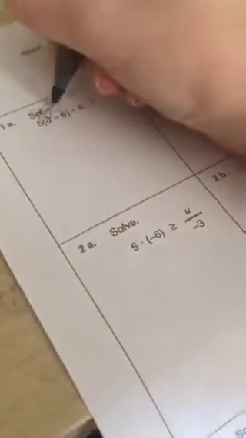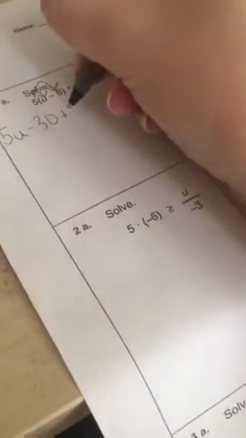So just remember, it's the same thing as solving an equation. I'm going to go ahead and use the distributive property to get rid of these parentheses first. So 5 times u is 5u. 5 times negative 6 is negative 30 plus 4 is greater than 9u plus 2.